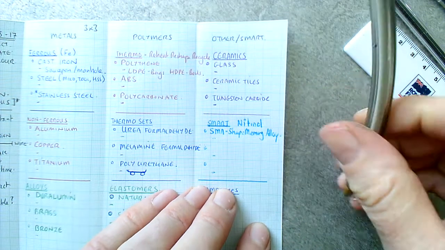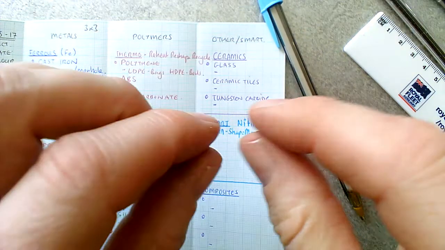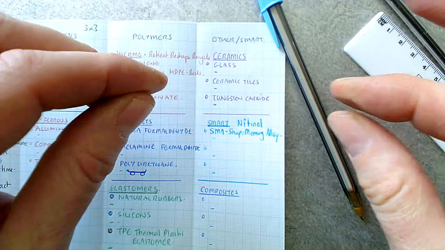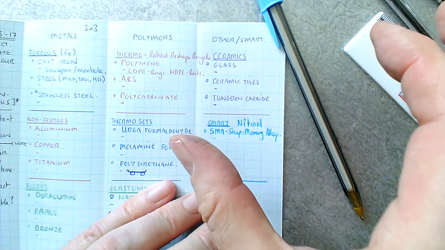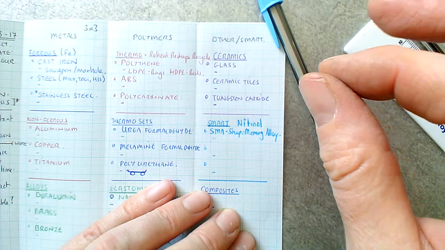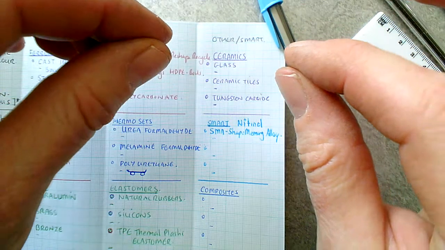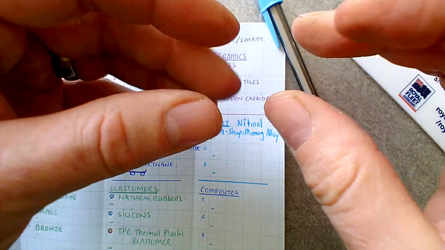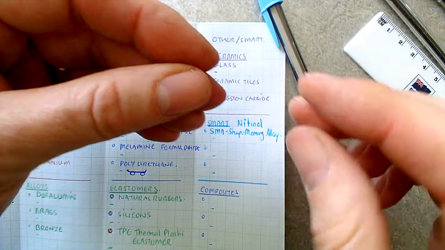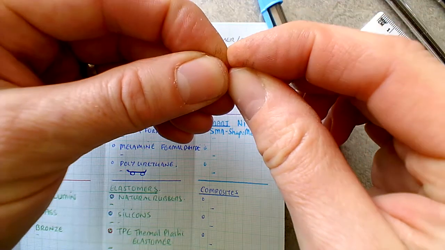Shape memory alloy, the most common format is a wire, and the wire has very good stiffness properties, but it's also got an interesting property in that if you bend it and misshape it or twist it in any way, if you then heat it, it has memory of its original shape, and it will spring back into that shape.